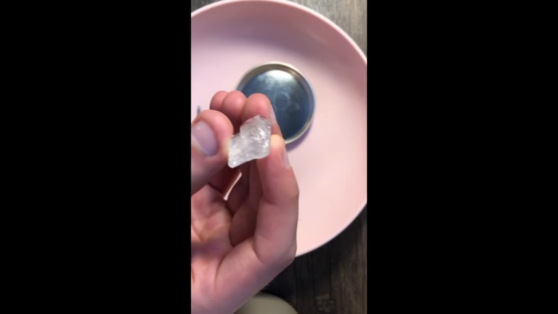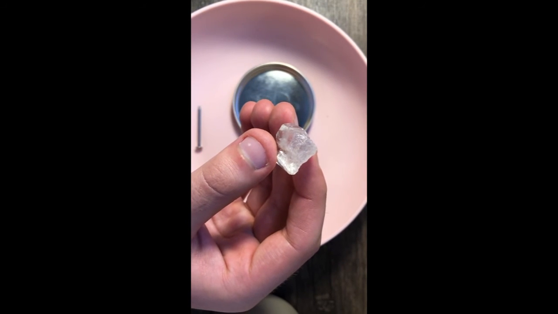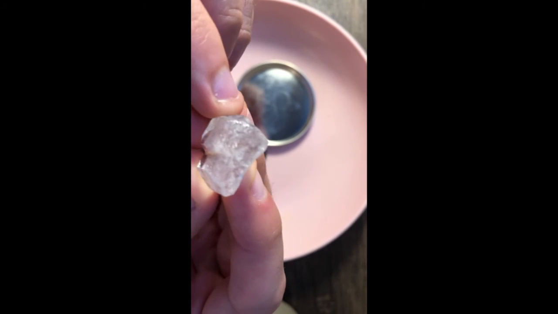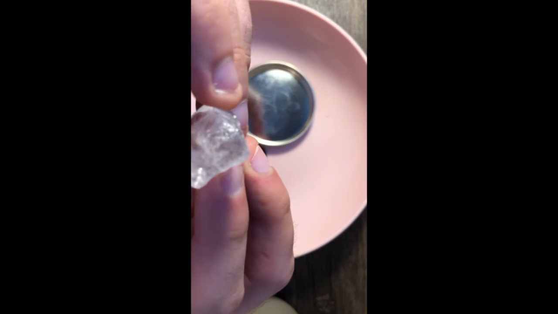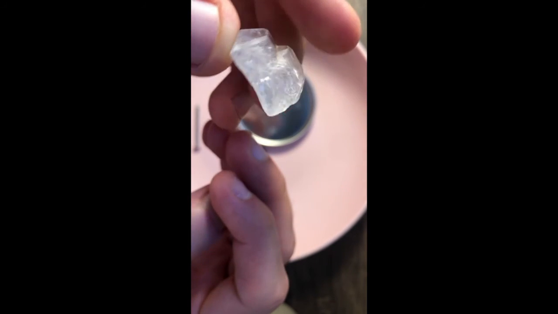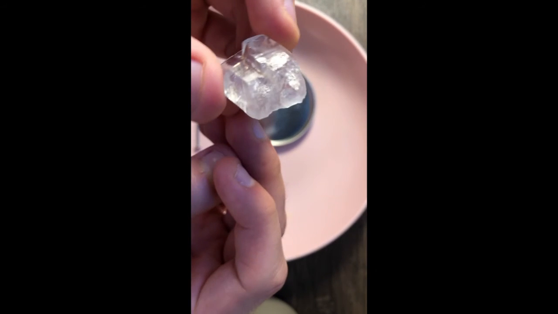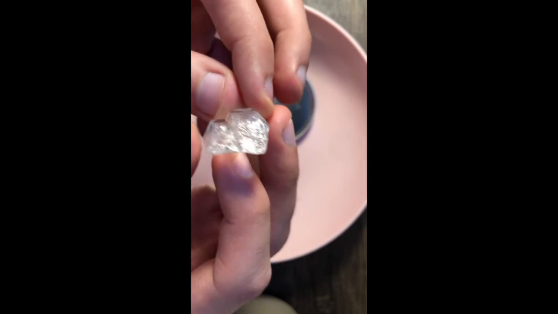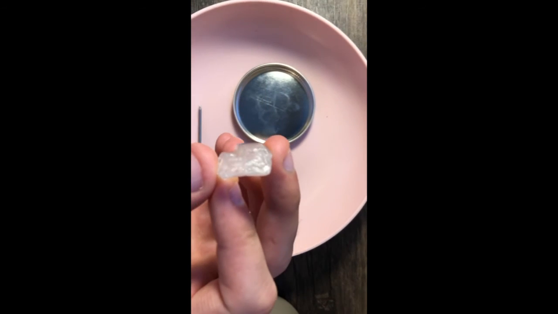Additionally, we can look at the fracturing, how this fractures. If you see on this end, this is what we call conchoidal fractures. So this is kind of an irregular shape. There's really no regularity. There's not many 90-degree angles on this one.